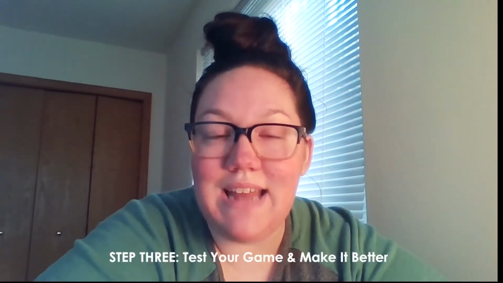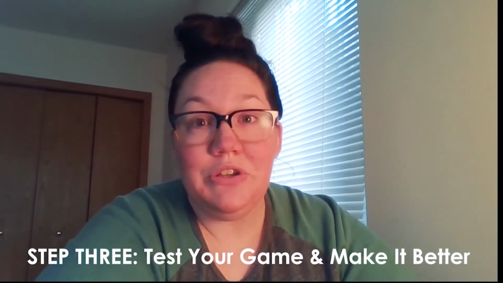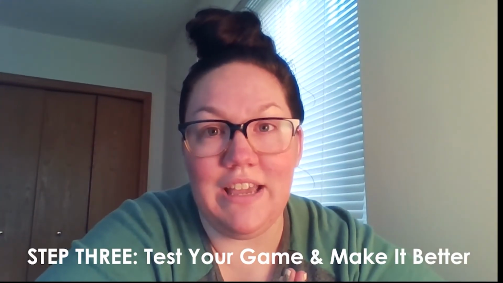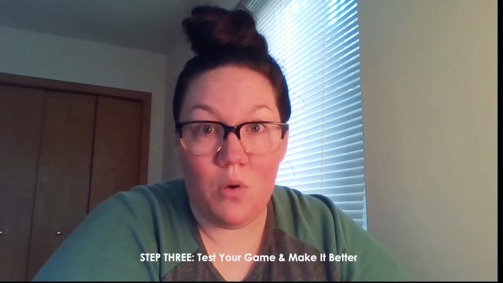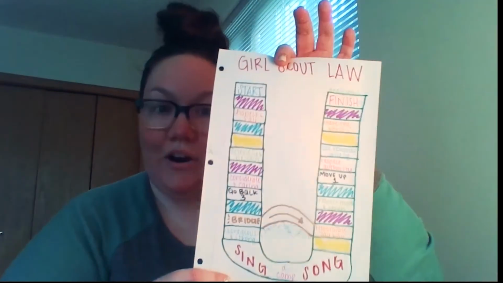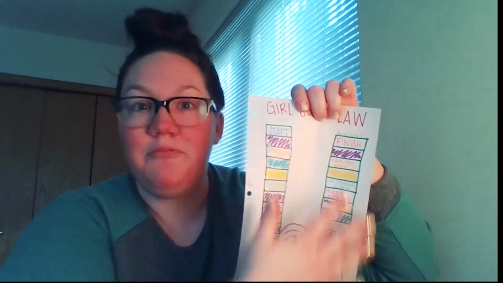So then the final step, step 3, is test your game and make it better. So this is like the biggest part of engineering, is getting feedback or asking people questions on how we can make what we created better. So something that I noticed right off the bat is that my spinner isn't spinning as smoothly or as quickly as I would like. So maybe I might do something to help make my spinner spin a little bit better. And also, I want my game board to be bigger. So this is just something I drew up to give me an idea of what I want it to look like. Now I need to make it even bigger and better so that we can have a lot more fun than just playing on a piece of paper.